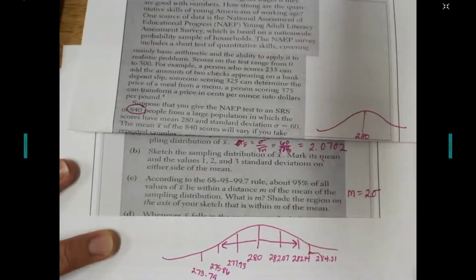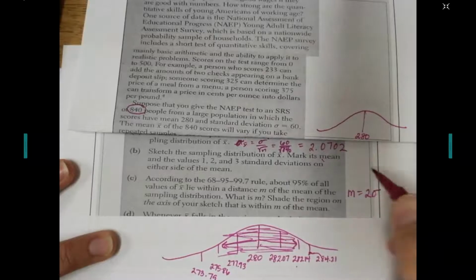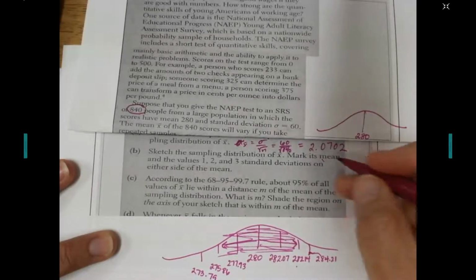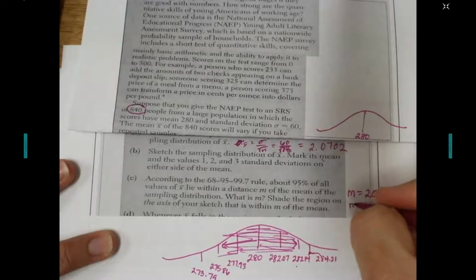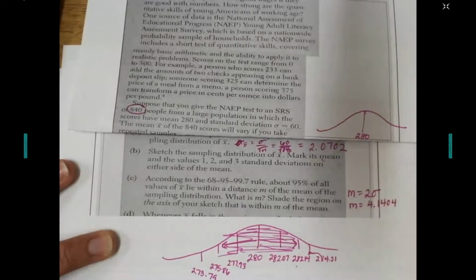Would you agree? Because that's the distance from the mean to either side. So shade the region on the axis that is within m. So that would be here, right? From 277.93 to 282.14. So m here, if m is 2 standard deviations, is just 2 times 2.0702. So m, the value, would be 4.1404, if I doubled that correctly.